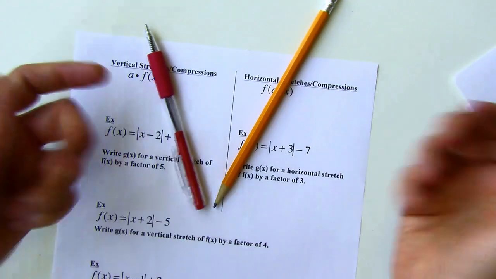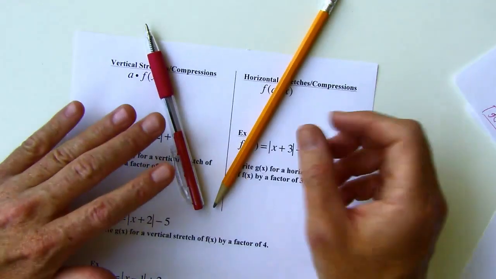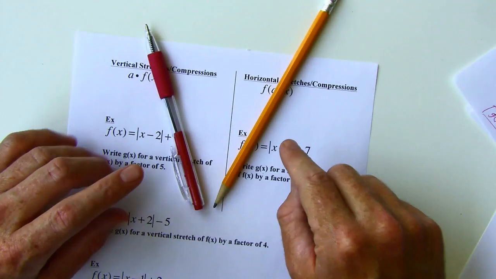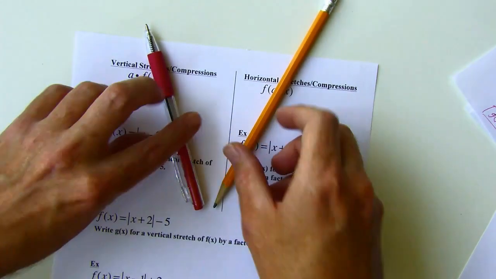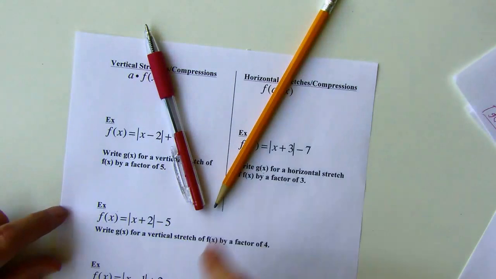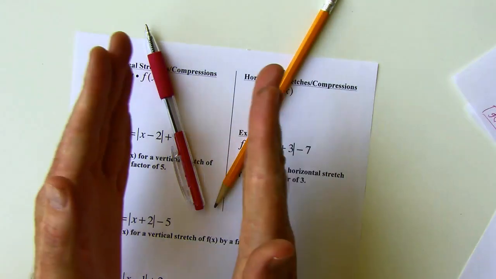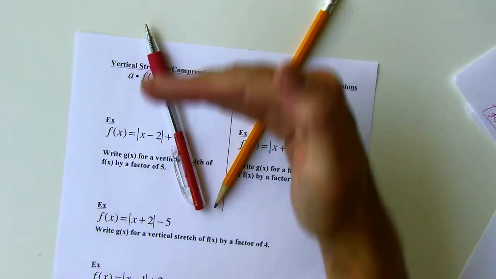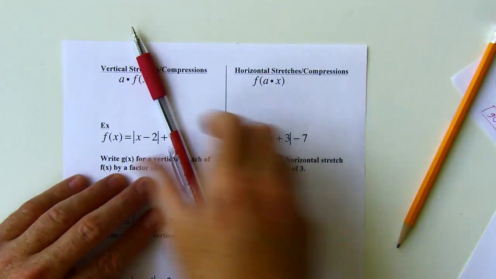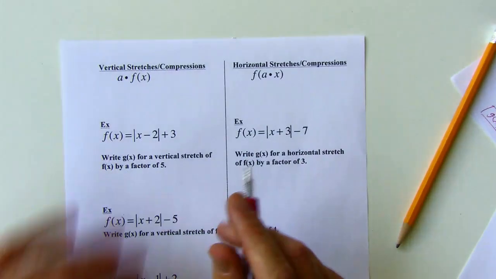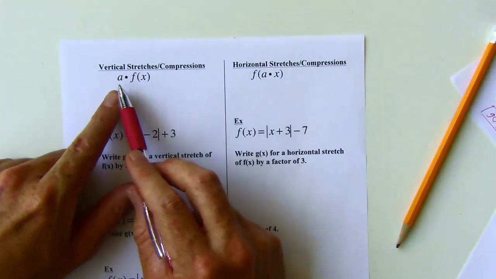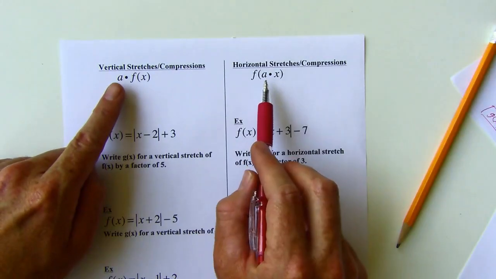Okay. Now, if you get just a wider or narrower V, why does it matter? Well, it's going to matter when I've got more complicated functions. Like a sine wave is not going to look the same if you squish it as if you stretch it like that. It's not going to be the same thing. Okay. All right. So, anyways, this is going to happen when the A is just a number.